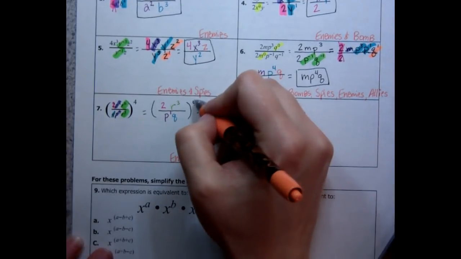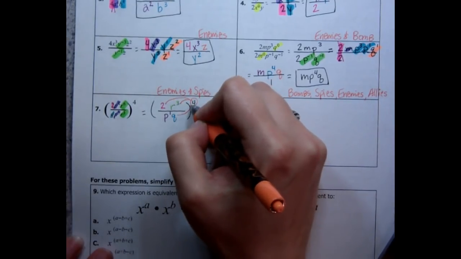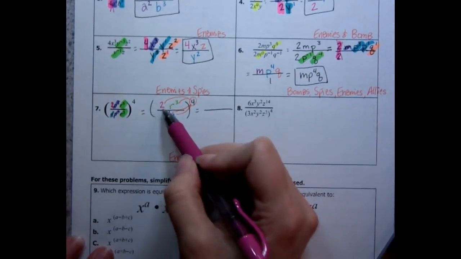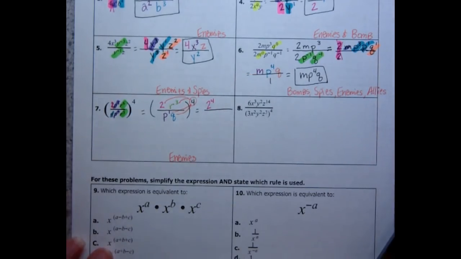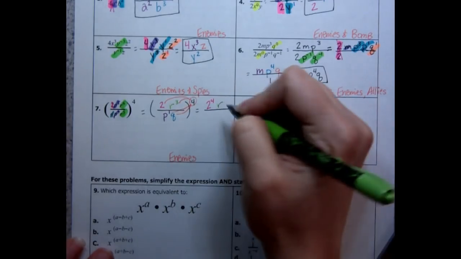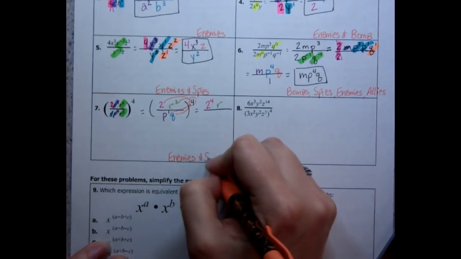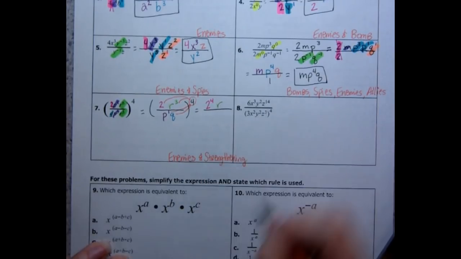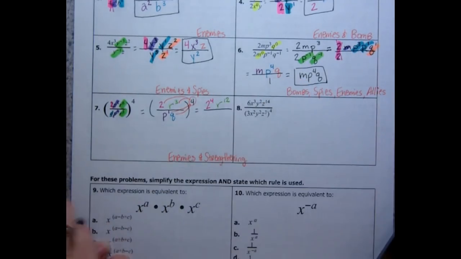So I'm going to take this exponent of 4 and I'm going to distribute it to all 4 of my bases. Some people try to miss the 2 as one of their bases. So 2 doesn't have an exponent, so it's going to take that exponent. 2 to the 4th. R has an exponent. So what do we do? Remember, this is our strengthening rule. Strengthening rule. So we're going to keep the base and multiply the exponent. So 3 times 4 gives me 12.